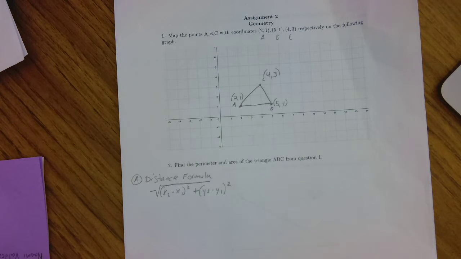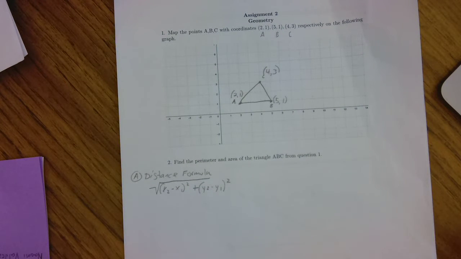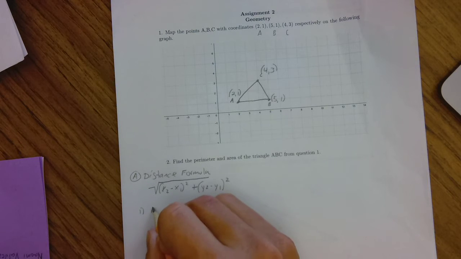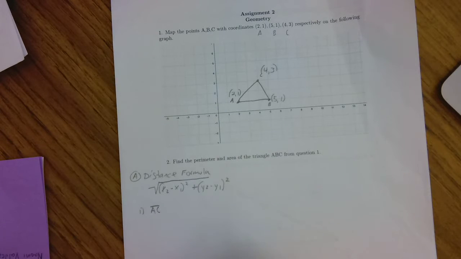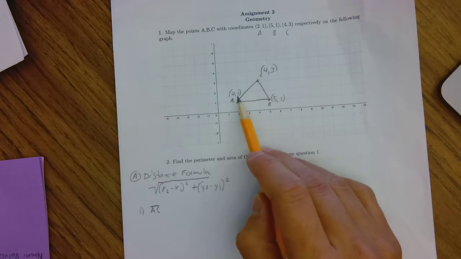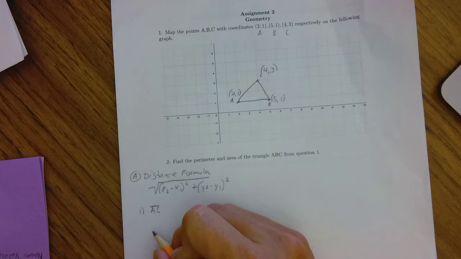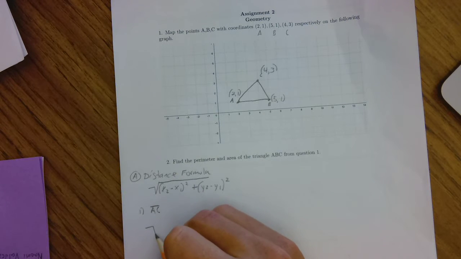So if we are going to find AC first, we're just going to plug these points into this formula.